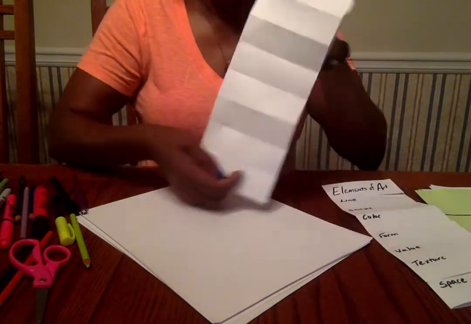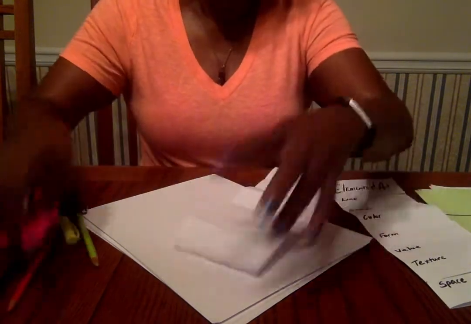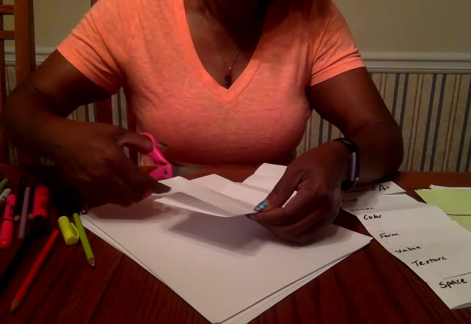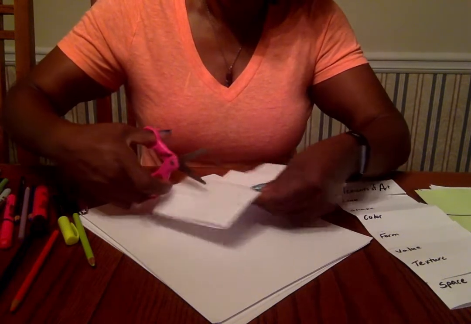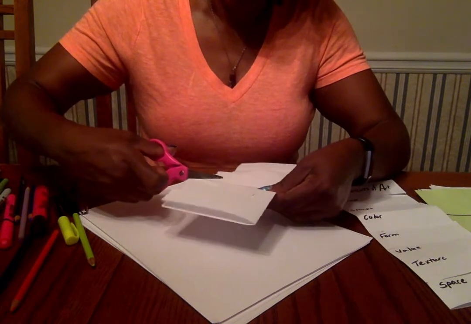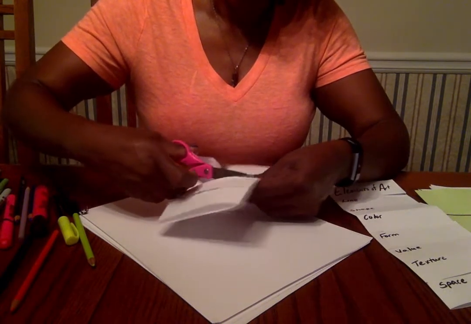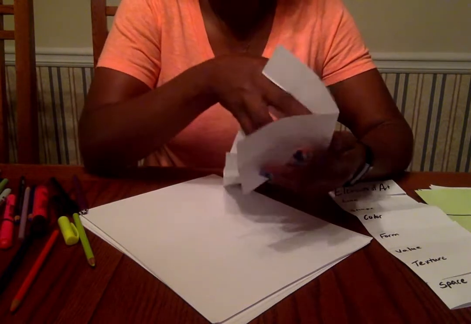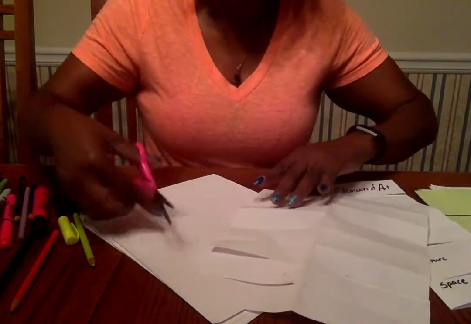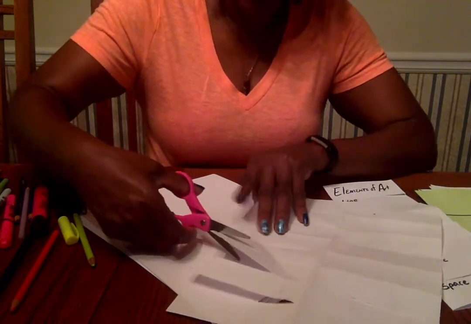And on the opposite side, I'm just going to cut where the fold is. Oops, I cut the wrong. So I made a mistake. You don't want to do that. So you may want to open it so that you don't cut through both sides.